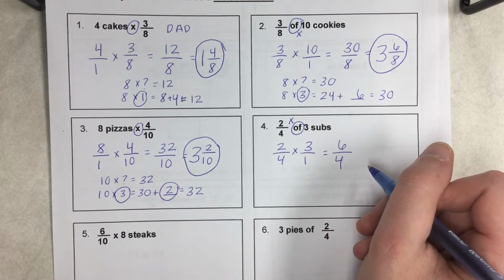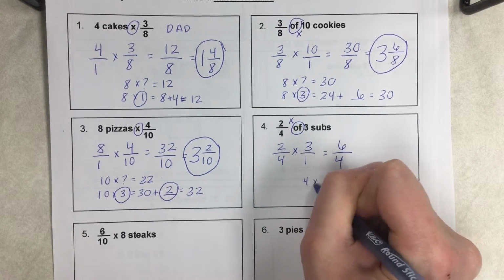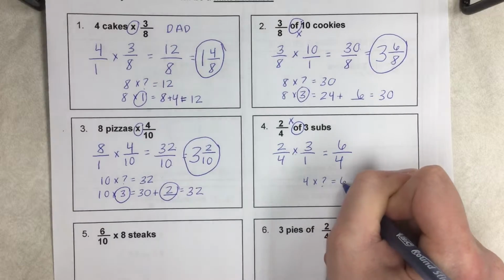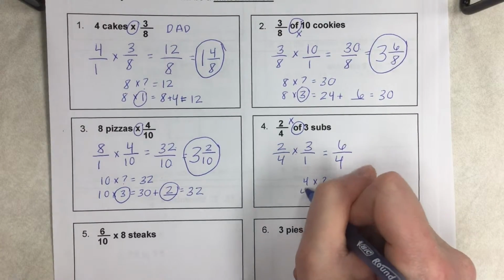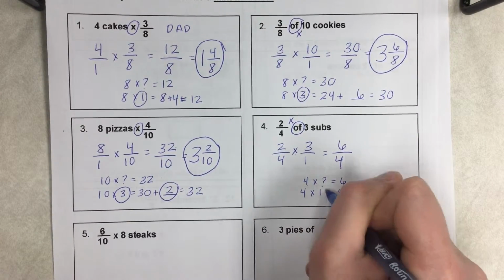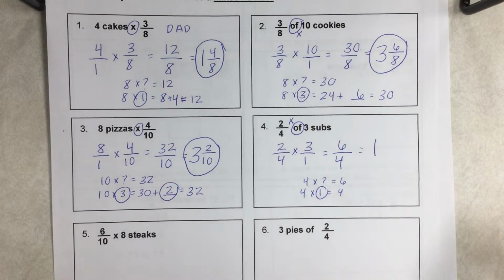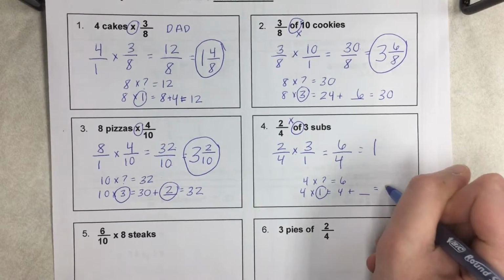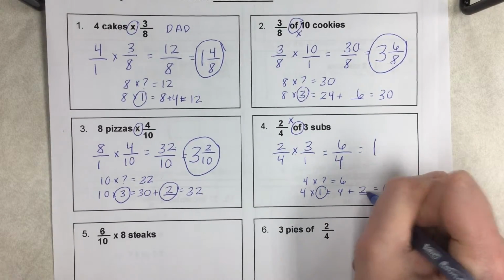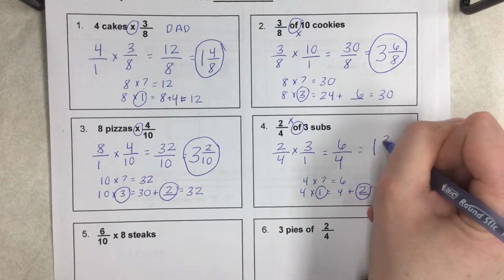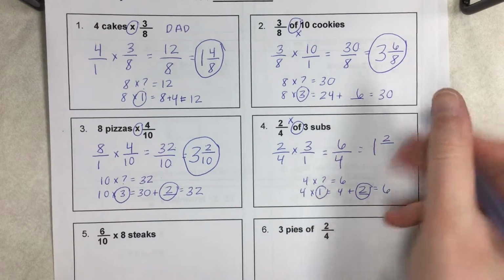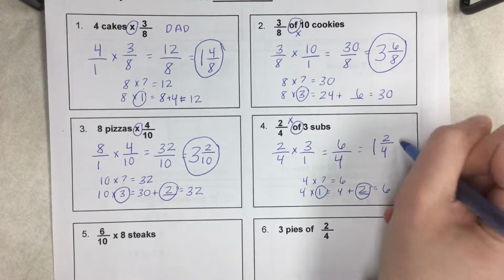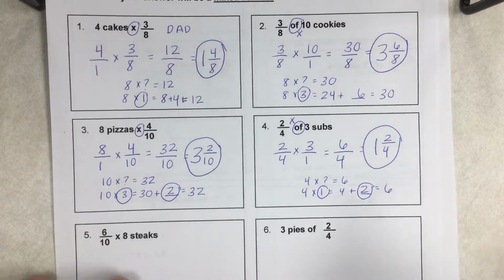An improper fraction with more than a whole in my numerator. So I can change it into a mixed number. 4 times what gets me close to 6 without going over. 4 times 1 equals 4. So my whole will be 1. 4 plus something gets me to my numerator of 6. 4 plus 2 equals 6. So 2 is my numerator. My denominator stays the same to get a mixed number of 1 2/4.